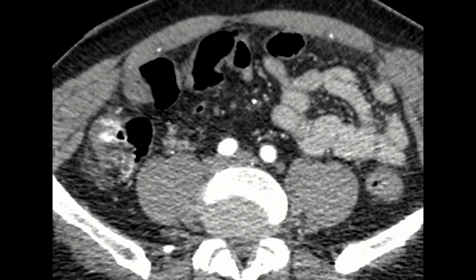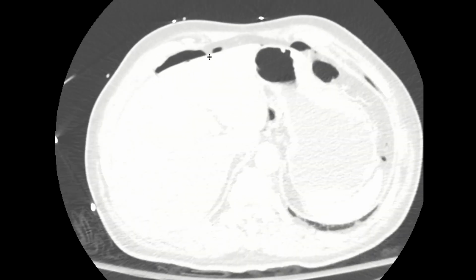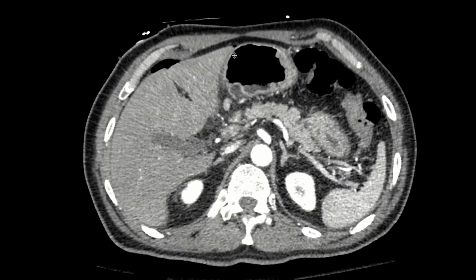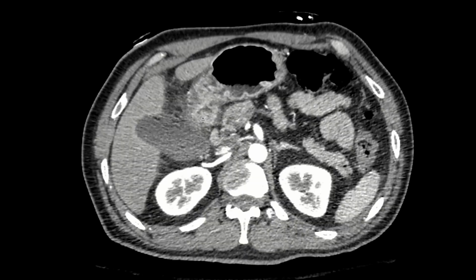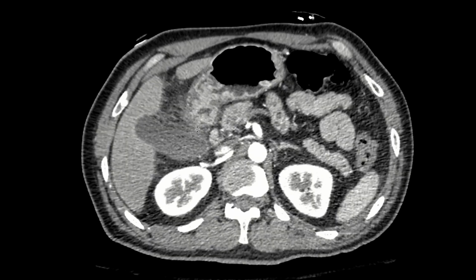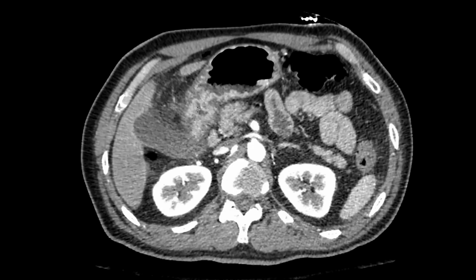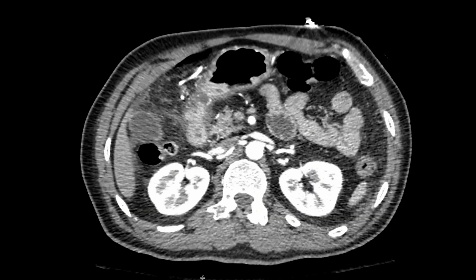So the appendix looks normal, but this patient actually has free intraperitoneal air. When you see this free intraperitoneal air, one of the most common places that it can occur is your stomach, either distally or proximally within your duodenum. And in this case here, we can see small little foci of gas surrounding this distal portion of the stomach. So this is really concerning for this being the lead point for all of this free intraperitoneal air.